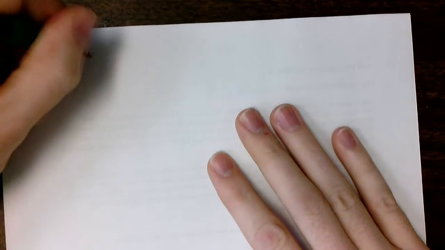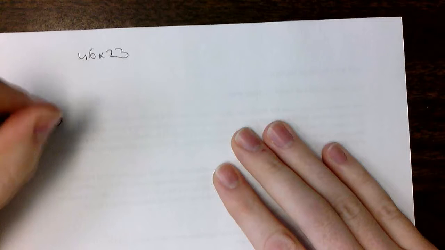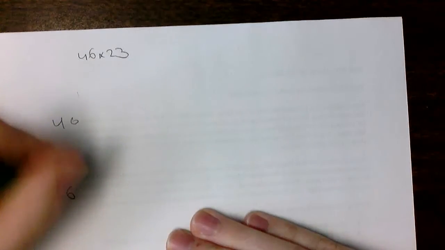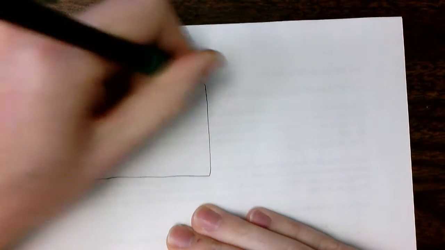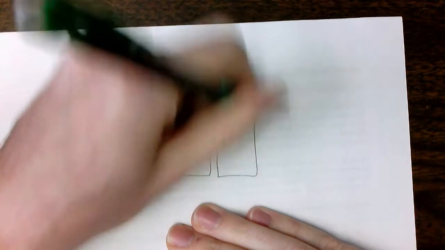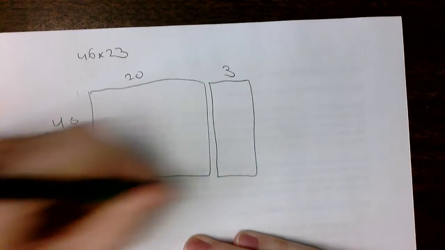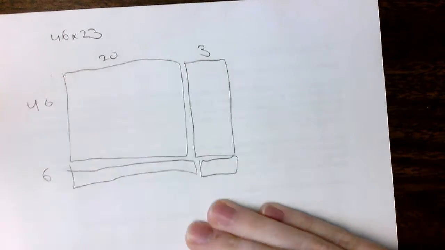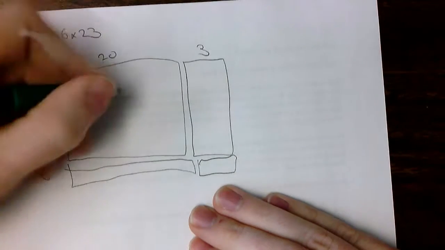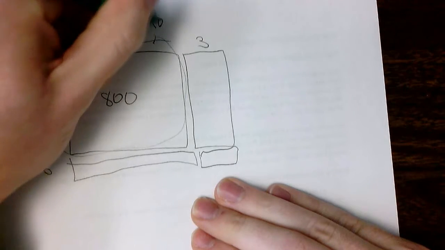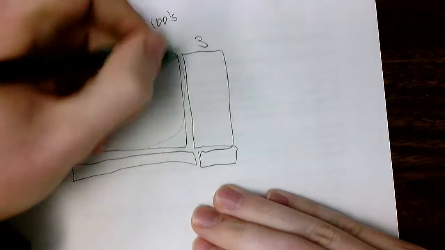So again, if we have 46 times 23, we can think of that. So we can draw kind of some blocks here. So we have 40 and 6. And we have 20 and 3. Excuse the crudity of this model, it's not drawn to scale. But yeah, so you take 20 times 40, so that gets you 800. So this big block represents your hundreds place.